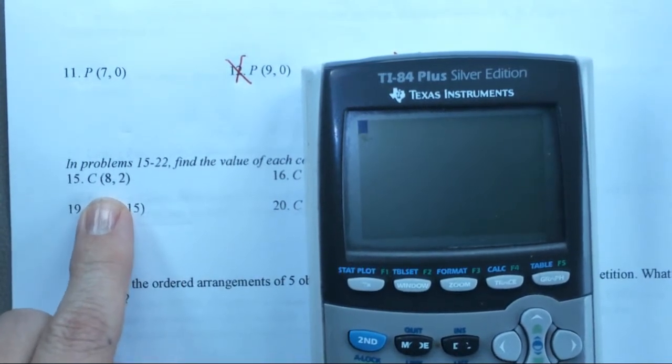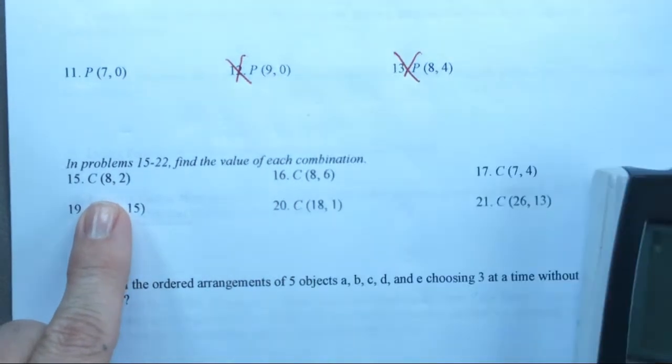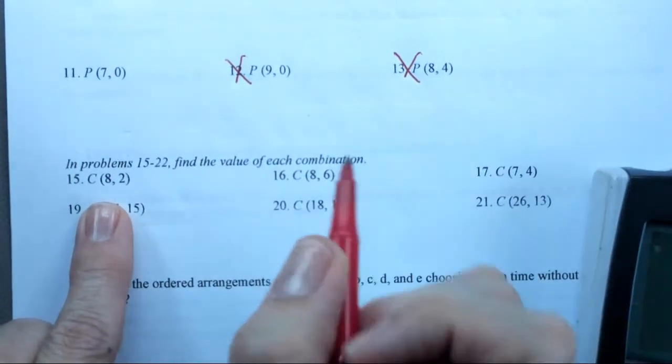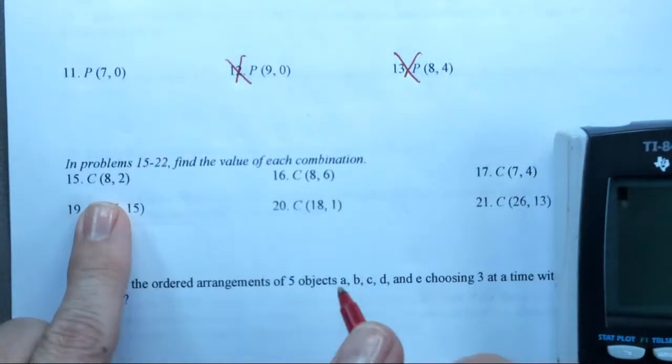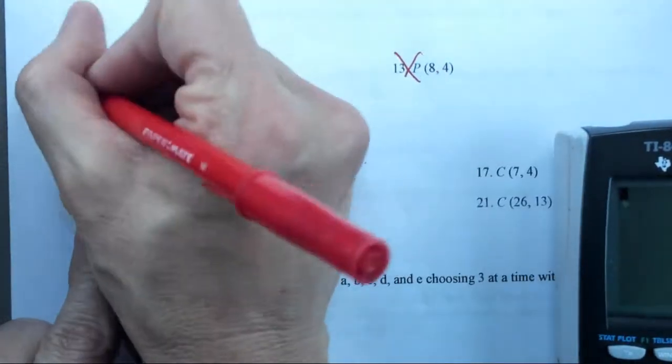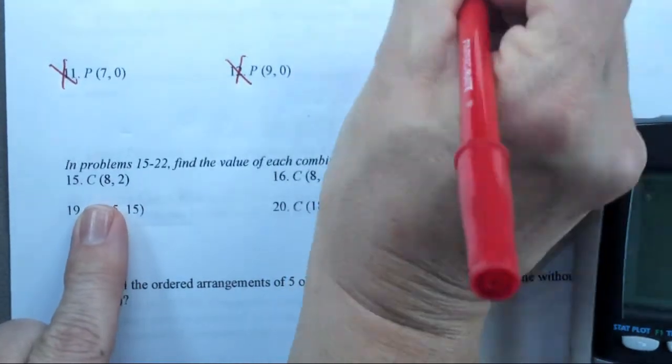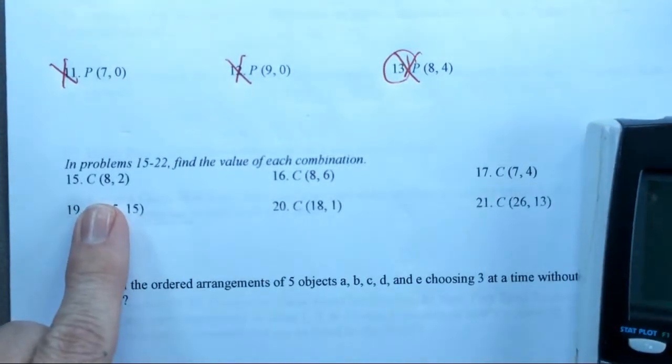I didn't mean to get rid of 13 up here. I'm going to get rid of number 11. I want you to go ahead and do 13 and do 9. My fault. Do 13 and 9.